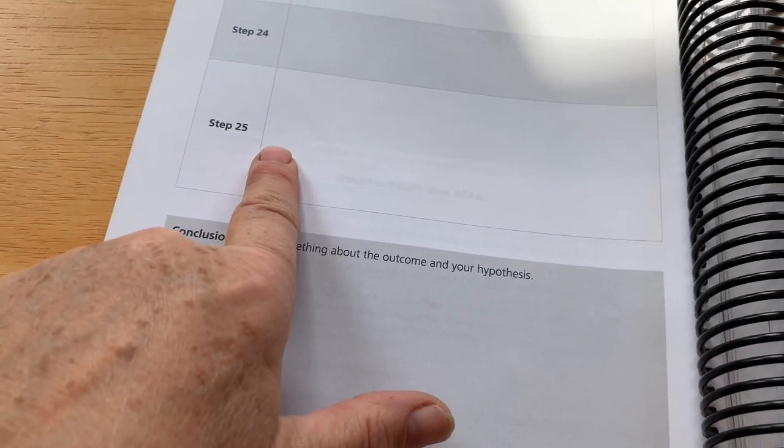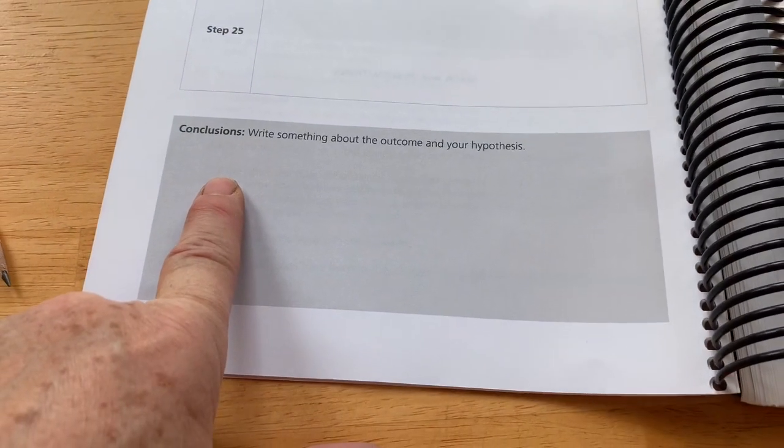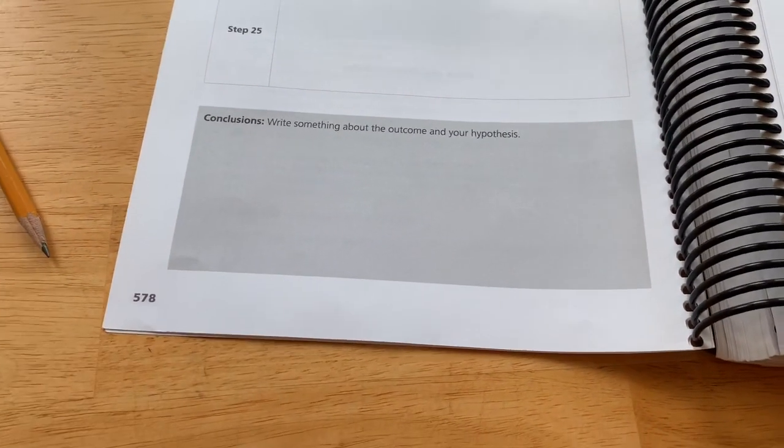Okay, so mark that again, write down what we discovered in step 25. And then we're supposed to write our conclusion, something about the outcome and our hypothesis.